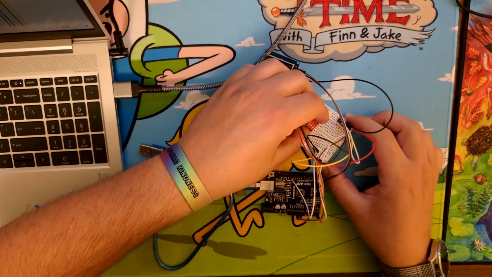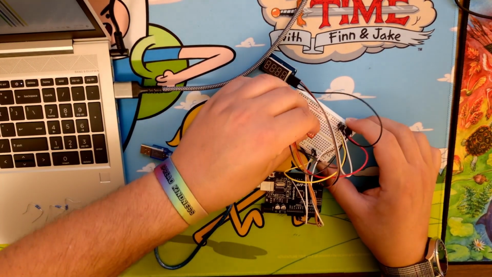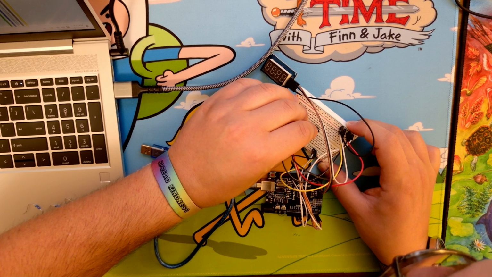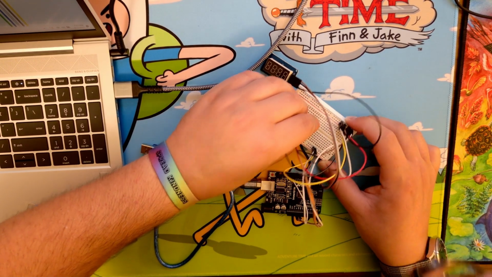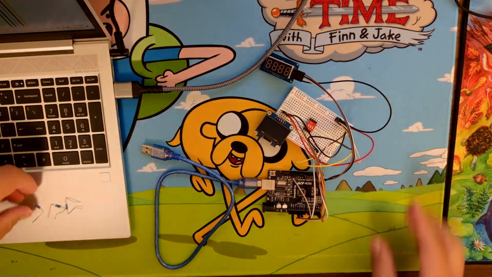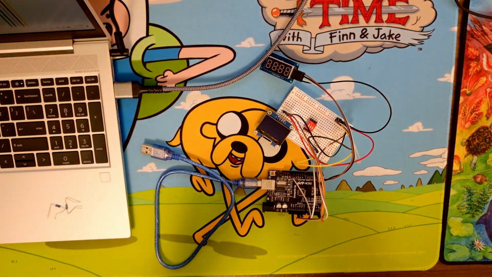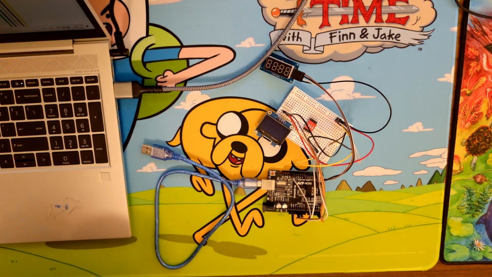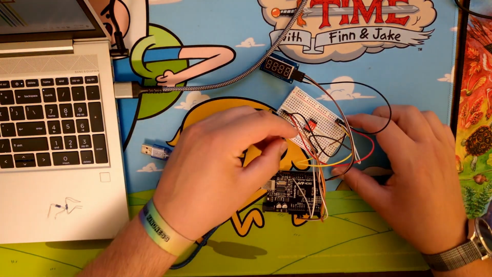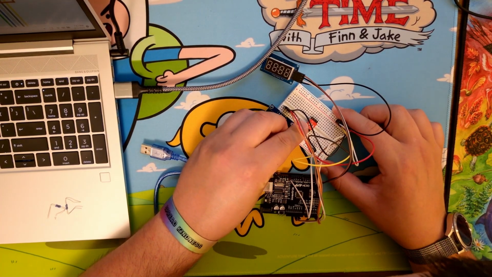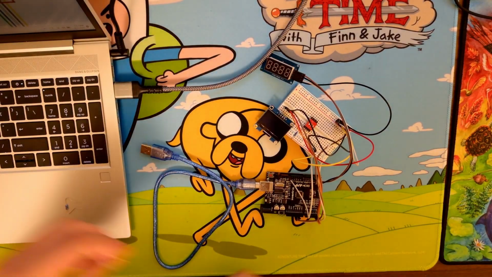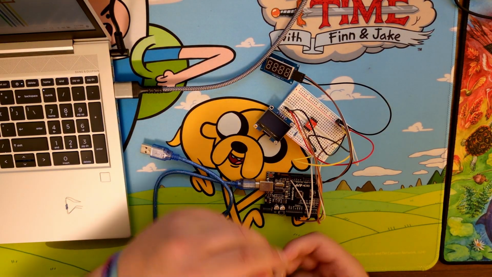Now let me see here. We're going to hook this up into pins. Let's see. We'll do 14, 15, and 16. I'm going to very carefully connect our resistors to ground. All right, so that'll be the bottom here, which will be 14, 15, and 16.